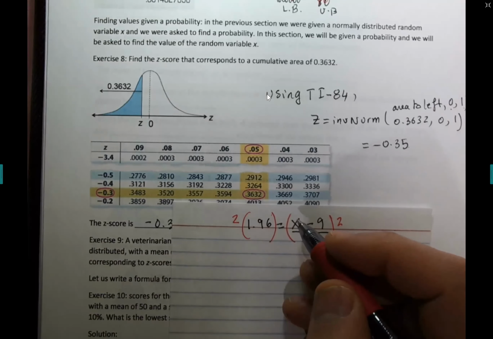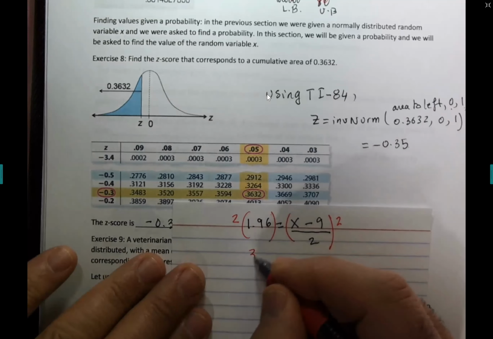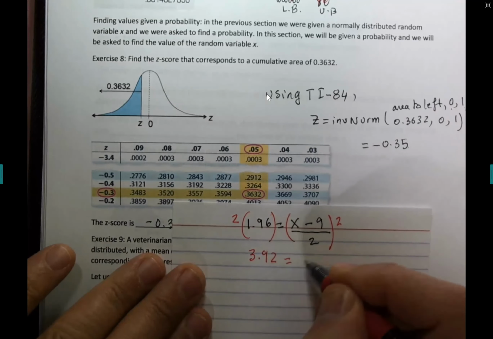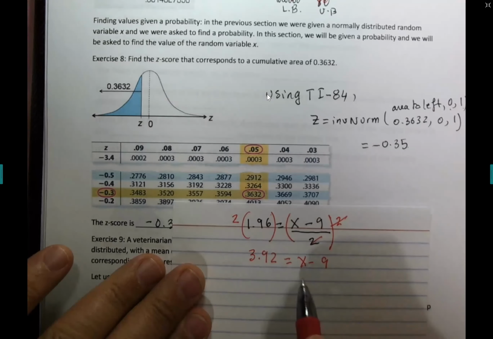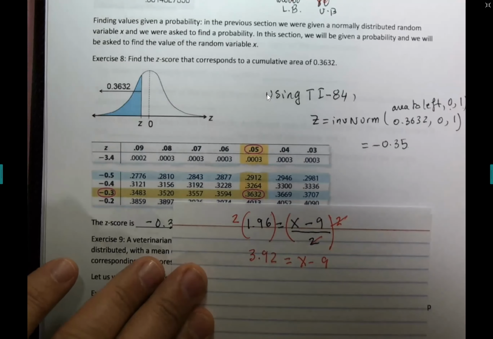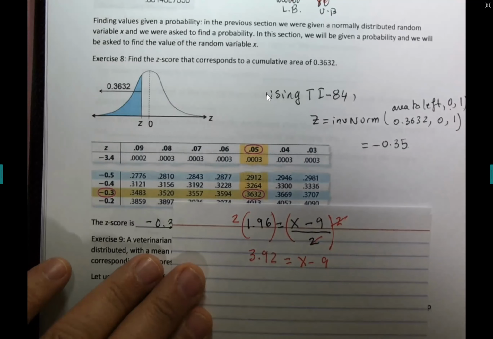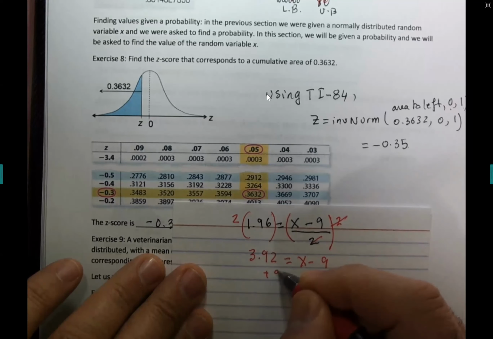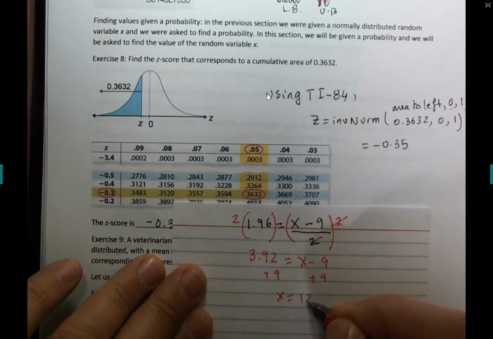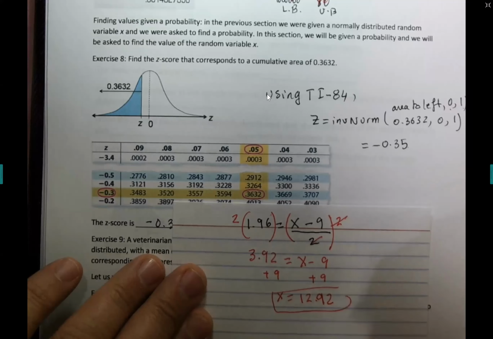I'm going to show you a shortcut anyway in a second. Equals x. 2 and 2 cancels out, so x minus 9. And now what do I do? One more step, guys, to find x. You add 9. Add 9 to both sides. You got it. And your x is 12.92. That's how you find x.